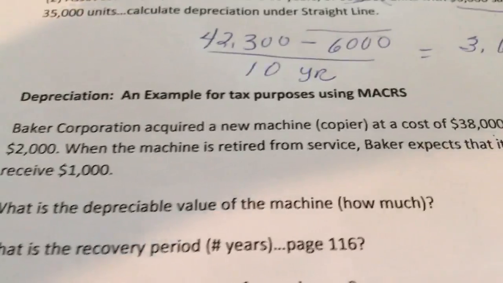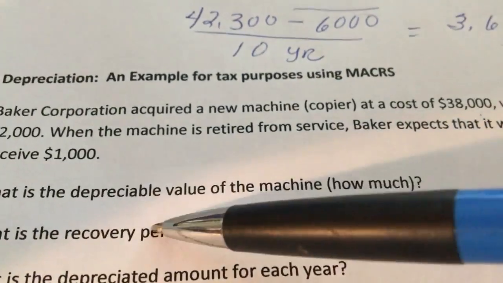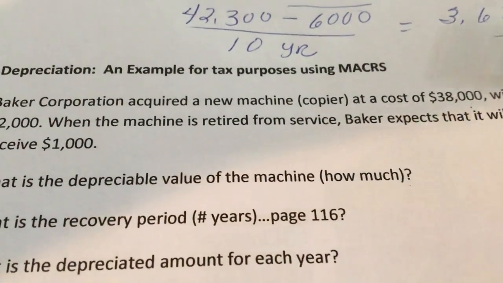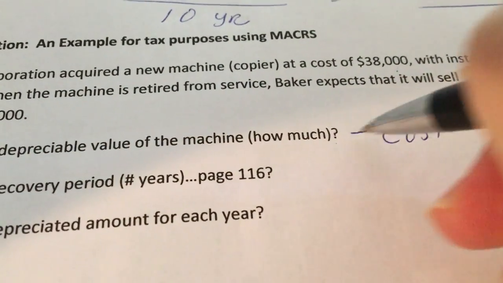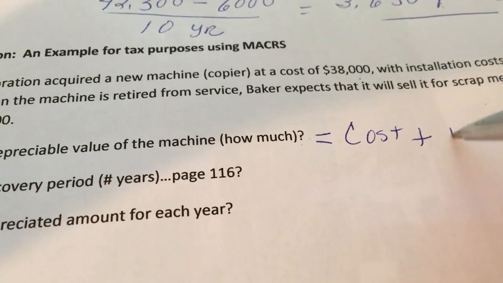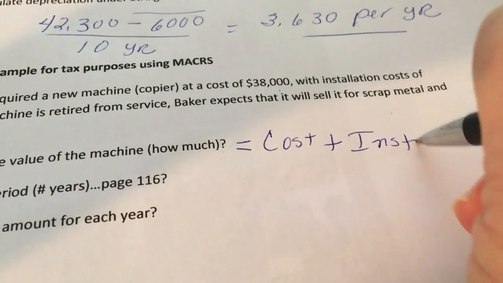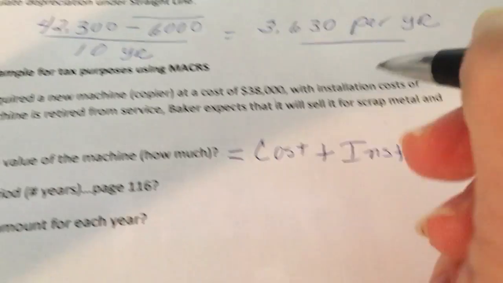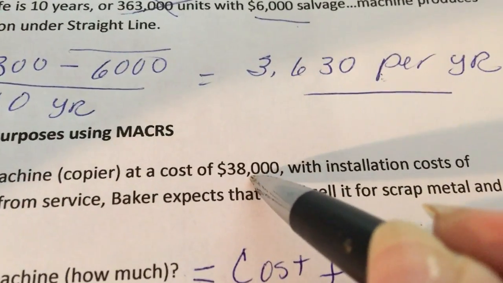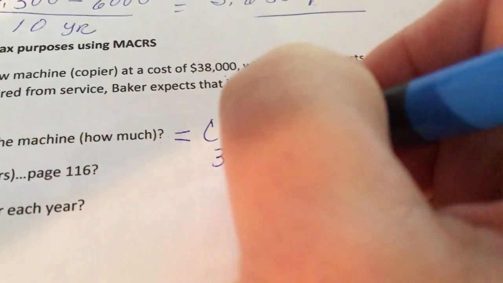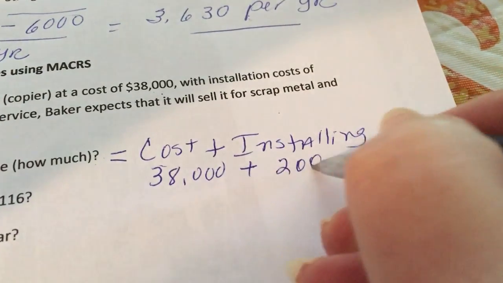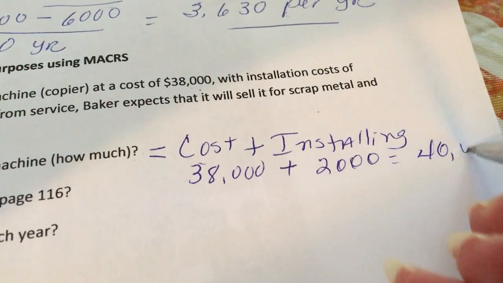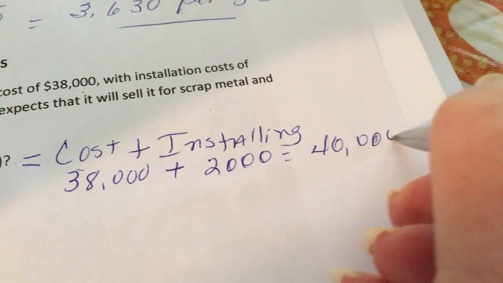First of all, what's the cost or amount that you would depreciate? Well, it's going to be the cost plus installation. So the cost of installing it, and I've already mentioned that. So you have your $38,000 cost, and it costs you $2,000 over here to the left to install it. So the amount that we want to depreciate is going to be $40,000.